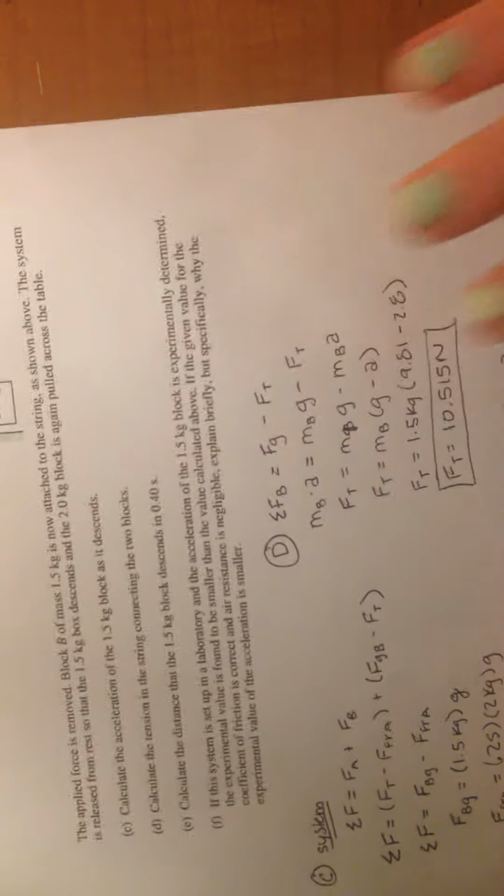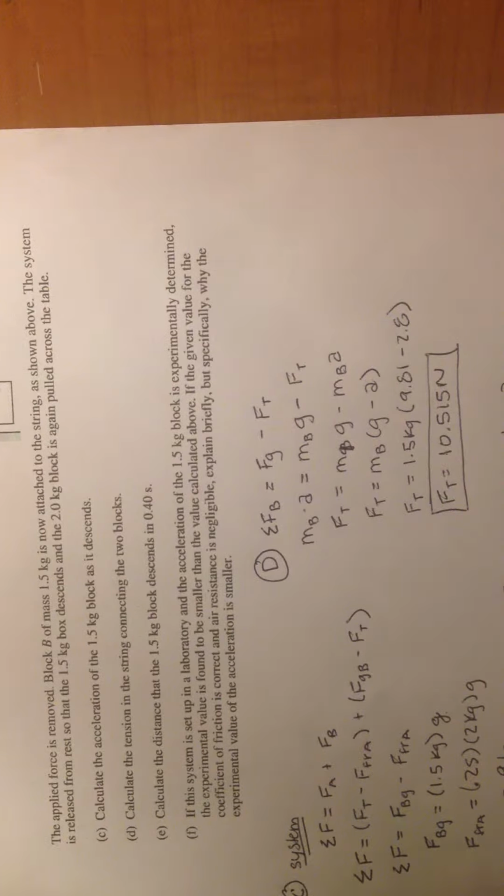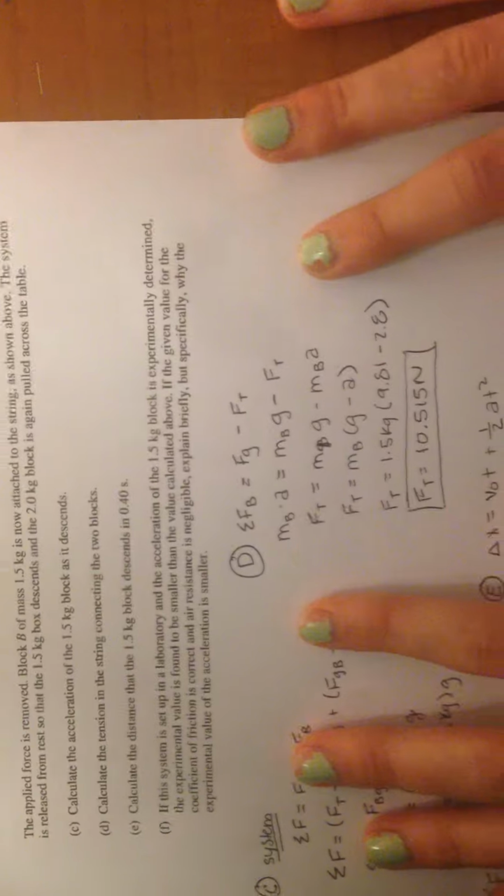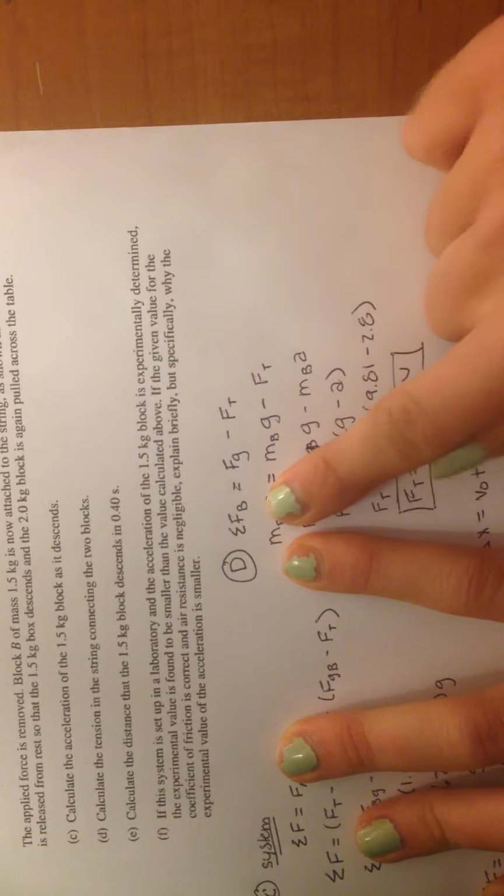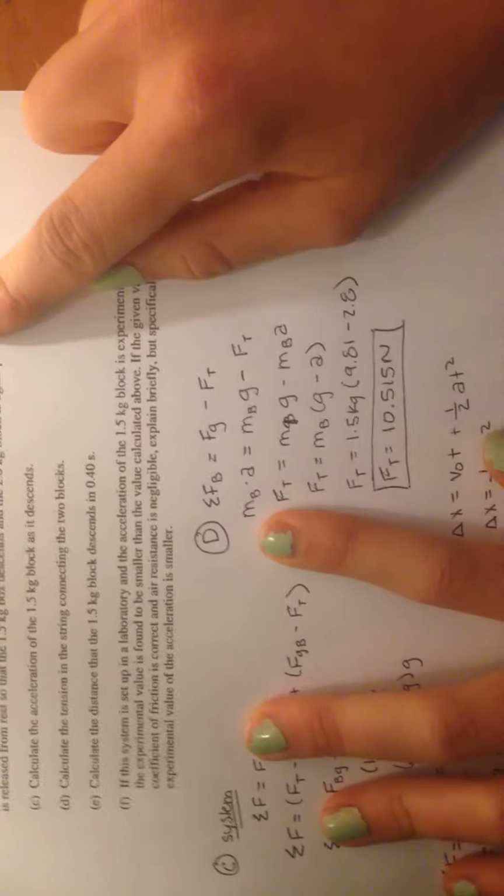So now part D asks, calculate the tension in the string connecting the two blocks. And this is where I used to really struggle, but I think I get it now. So we have our sum of forces, but we're not going to analyze the entire system this time. We're just going to look at block B. And we could do the same thing with A, but I just chose B.